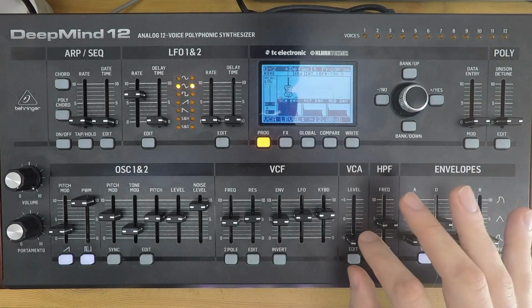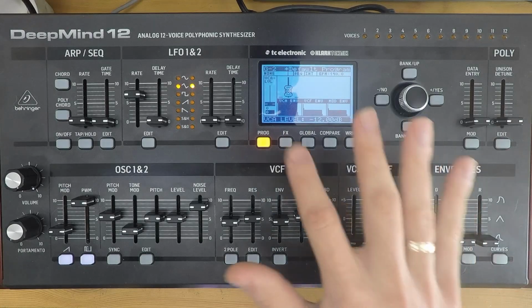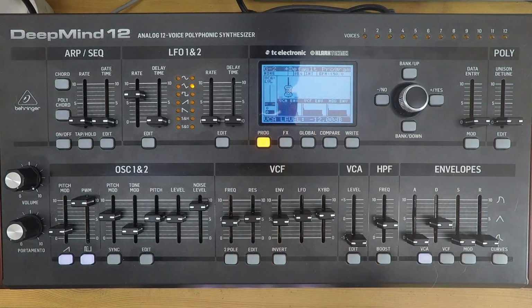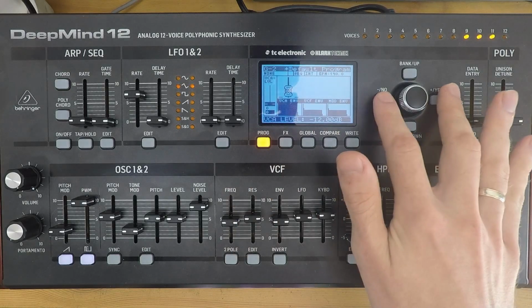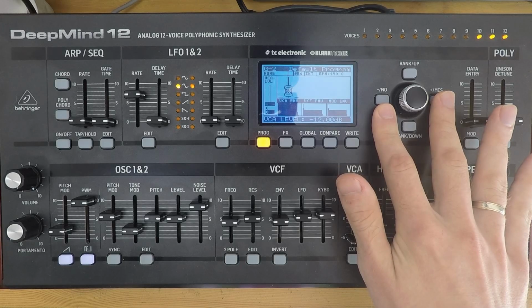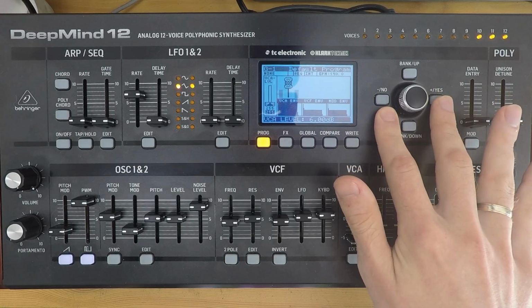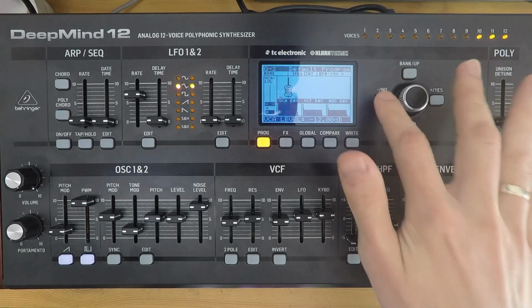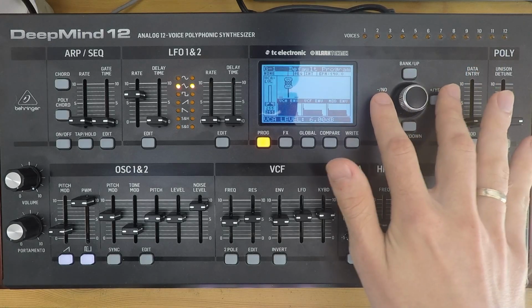It's a minimum VCA with maximum gain here. And both of those patches sound pretty comparable in overall gain, but just listen to the noise.